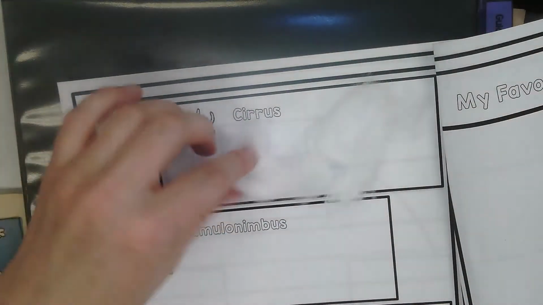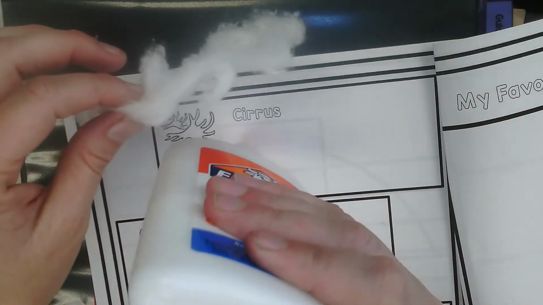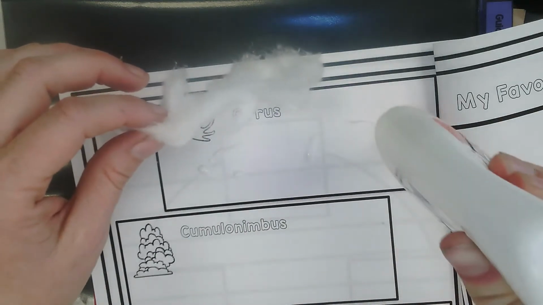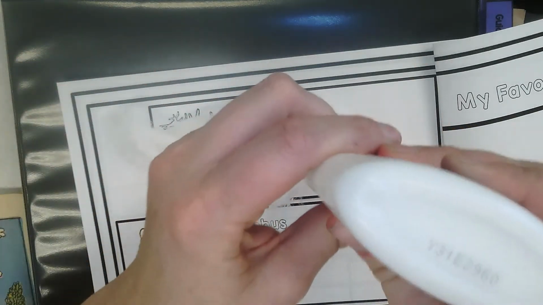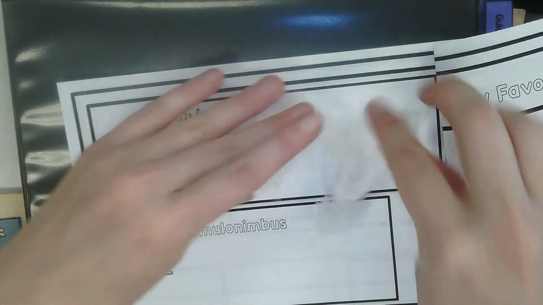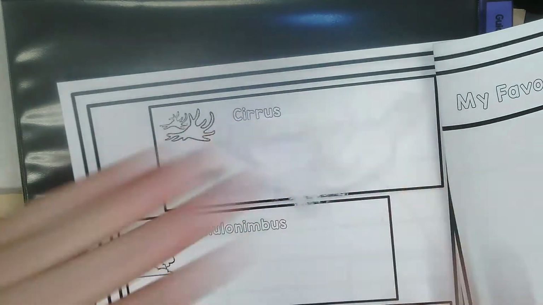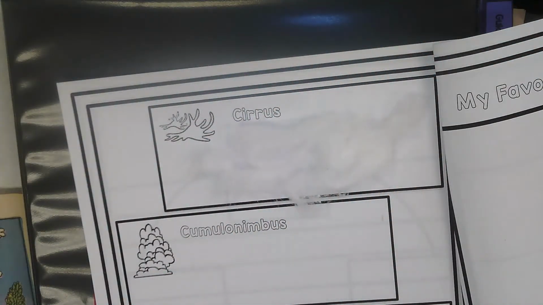There we go. I'm going to use some white glue to hold it down. If you don't have white glue at home, it's totally okay to use tape. Although sometimes the texture of tape with cotton balls makes people get heebie-jeebies. So there we go. Remember, cirrus clouds are light, white, and feathery, and they're the highest up in the atmosphere. A lot of times cirrus means some good weather's coming, but not always.